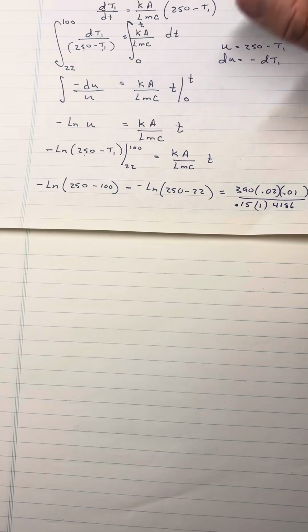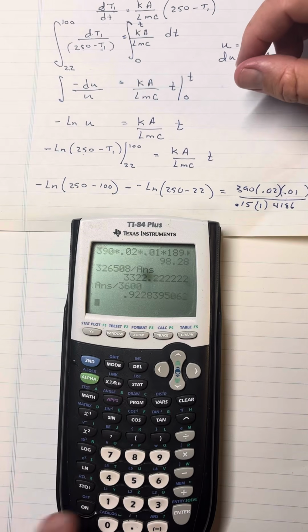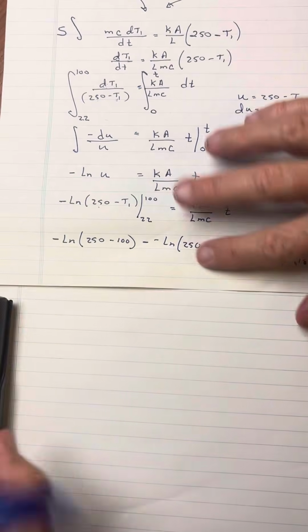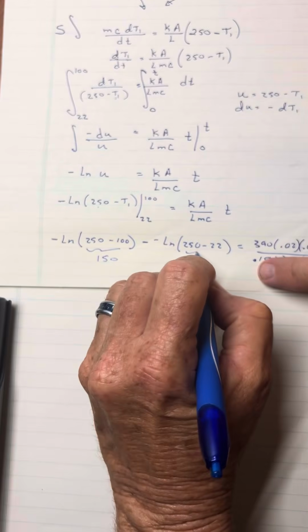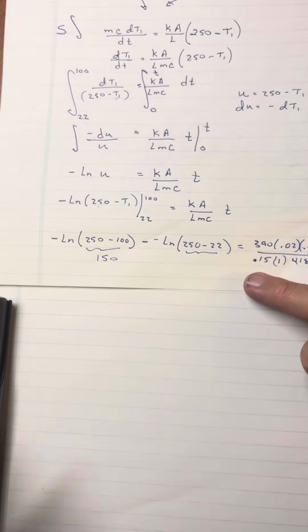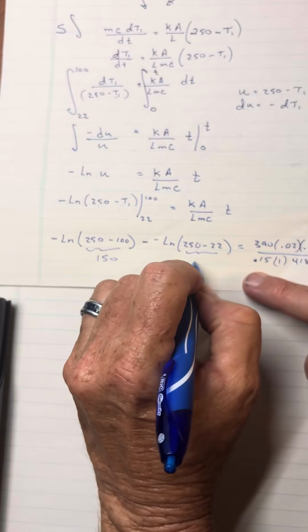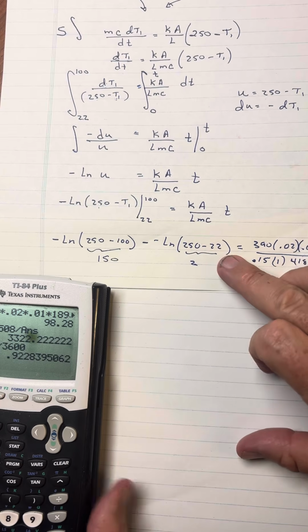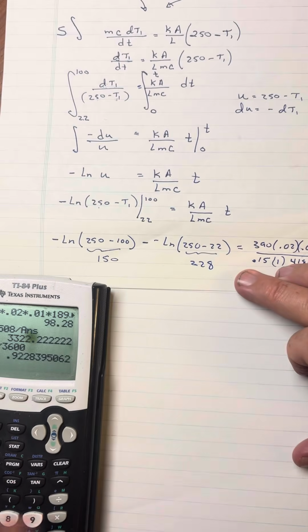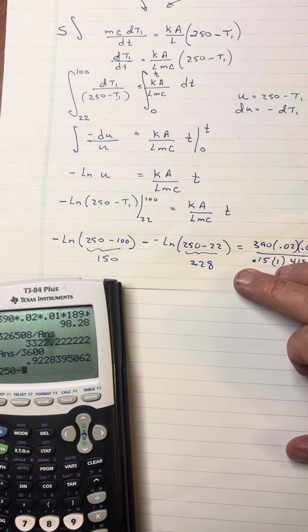Looks like I'm going to need another page to actually put in my numbers here. Actually, maybe I'll just do this. This would be 150, and then this would be 228. Maybe I better check that. 250 minus 22, 228.